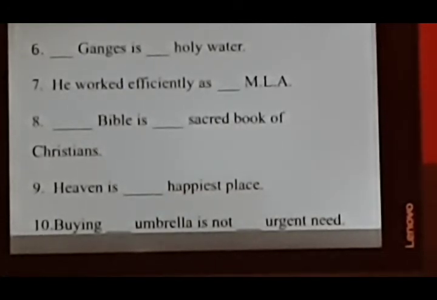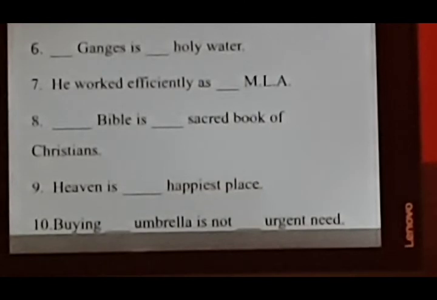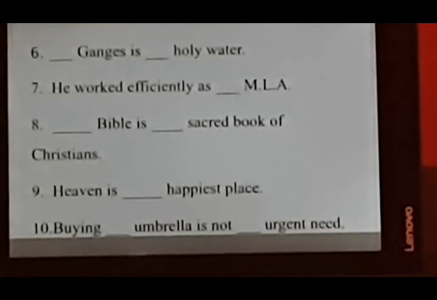The Ganges is a holy water. See, here water is an uncountable noun, but we are talking about just one body of water here. So don't get confused with this sentence, a holy water. How can it be holy water? Because we are talking about a specific amount or specific number here. So here we are talking about one water body.